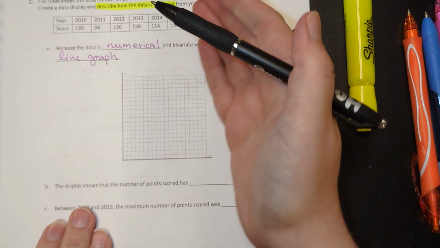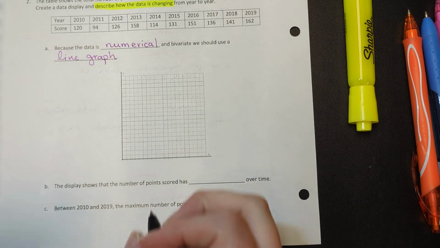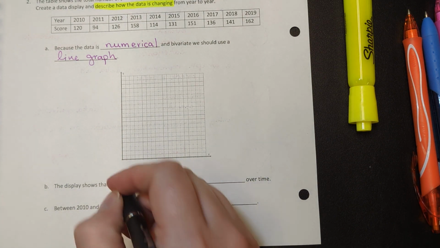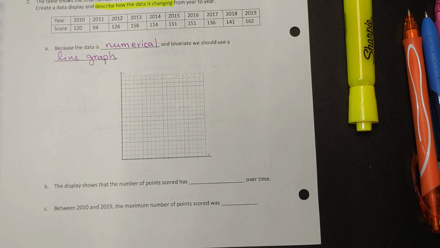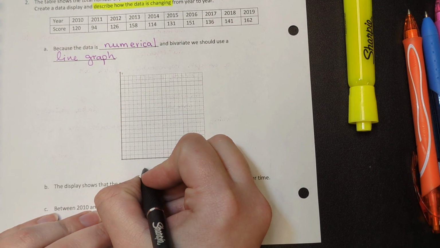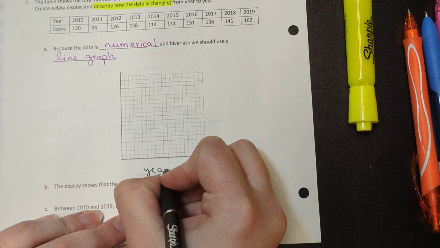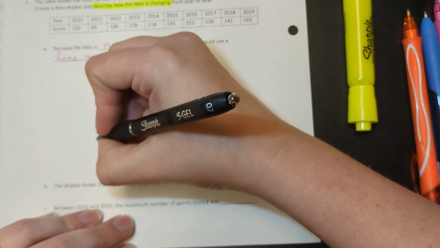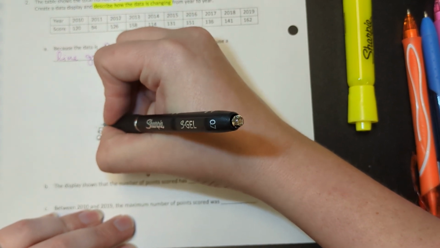So I tried to give you a graph with a bunch of lines on it. So where do you think years is going to go? The bottom or on the side? Nope, it's going to be on the bottom. So we're going to do years on the bottom, which means points are going to be on the side.